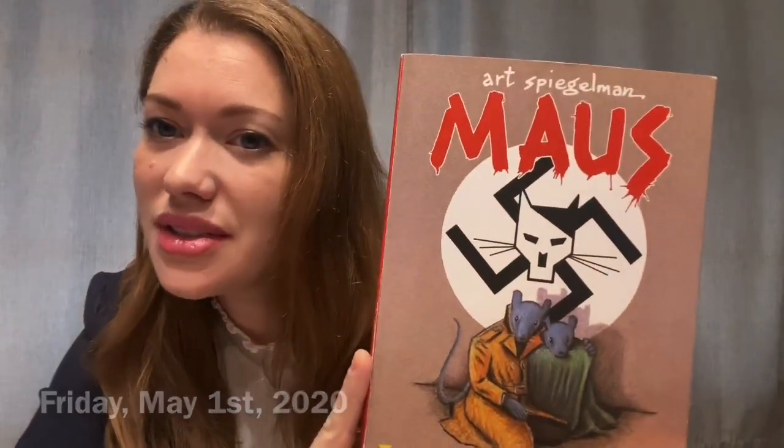Good morning, 8th graders. Today we begin reading Mouse by Art Spiegelman. What I would like for you to do today is to just familiarize yourself with the book. So I would like for you to read the inside cover so that you can see the summary of what's going to happen. I would like for you to read the back flap as well, to read a little bit about the author.